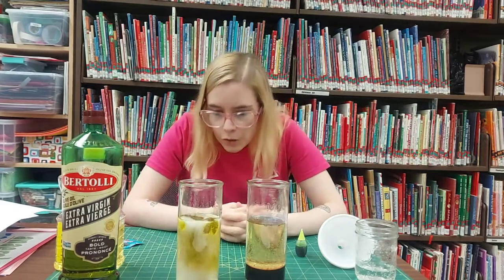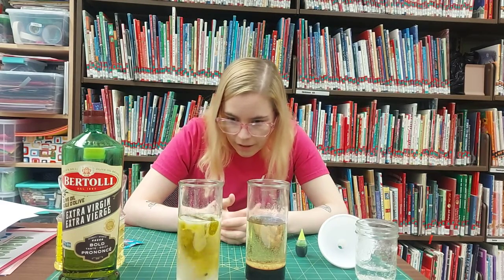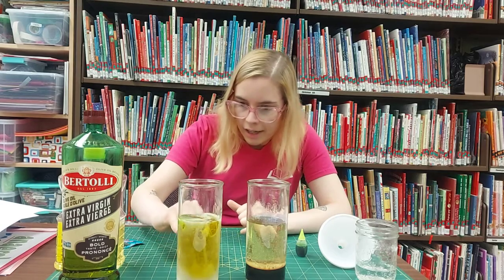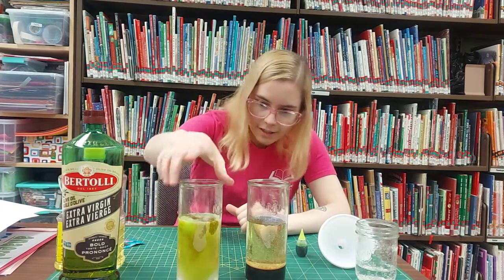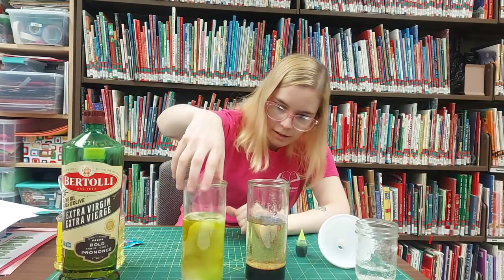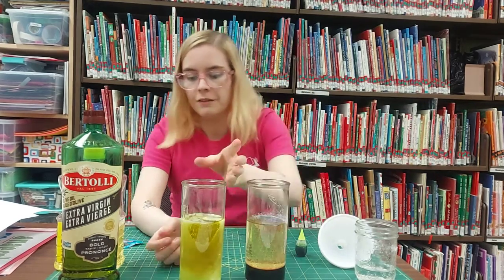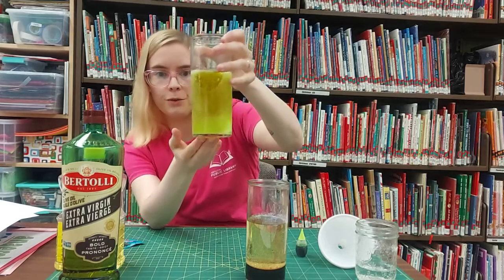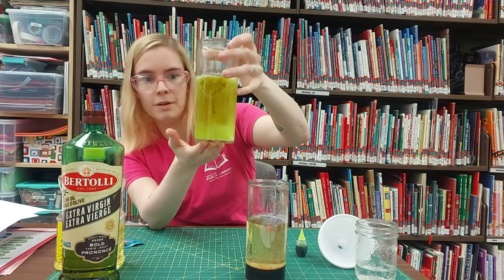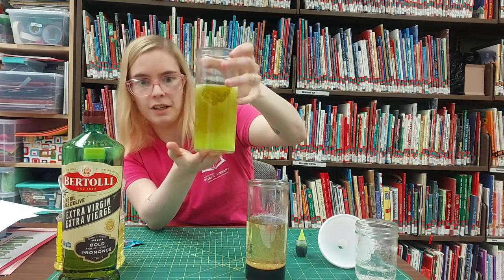Okay. So one thing that I notice is a little bit different is that there's my green. So my green is now mixing in. And if you carefully look through, you can see those green bubbles. They're now mixing and moving up.